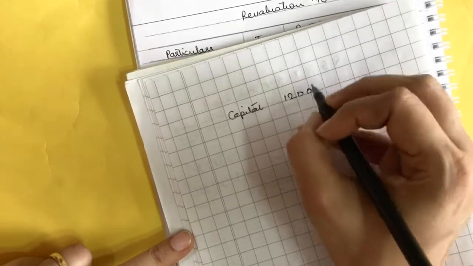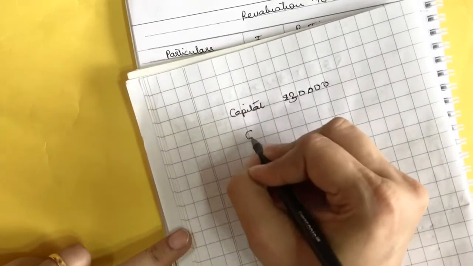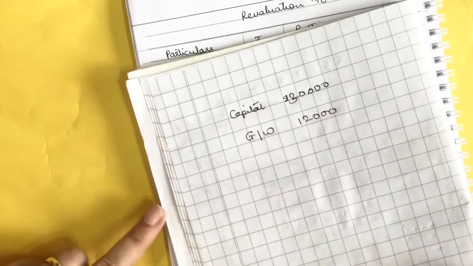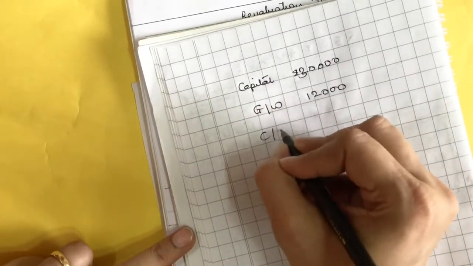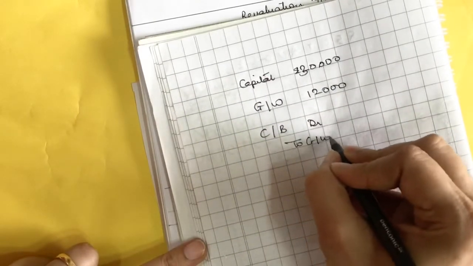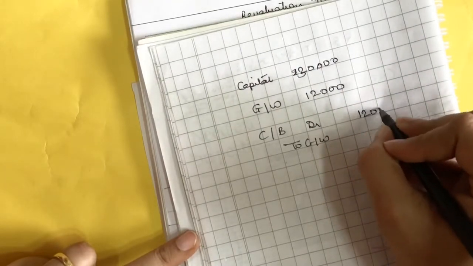Okay, he is getting 30,000 capital, and he is getting goodwill as 12,000. So what is the accounting entry, journal entry for this? Cash bank account debit to goodwill. Okay, how much? 12,000.